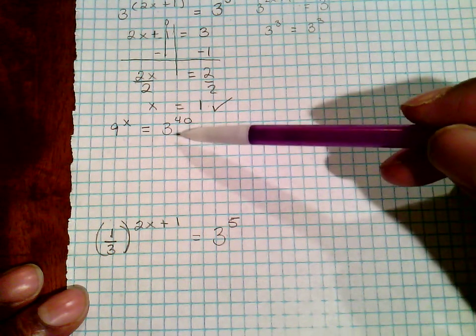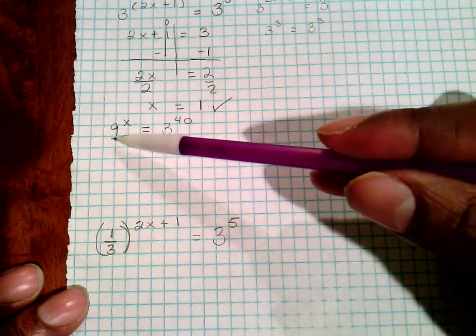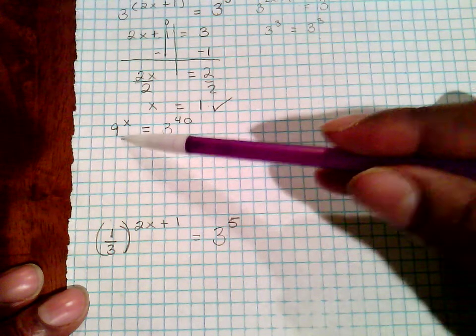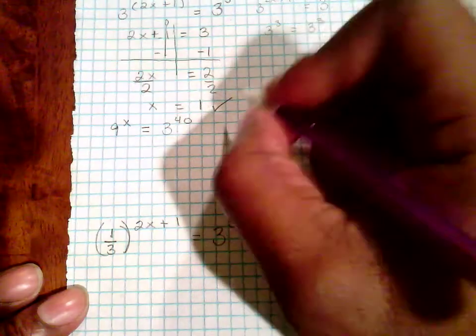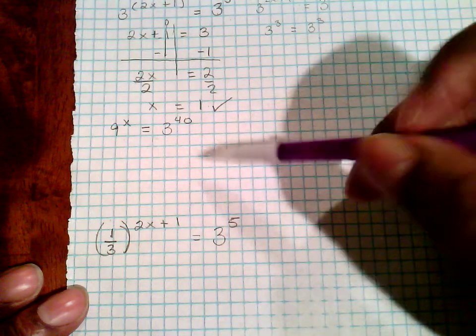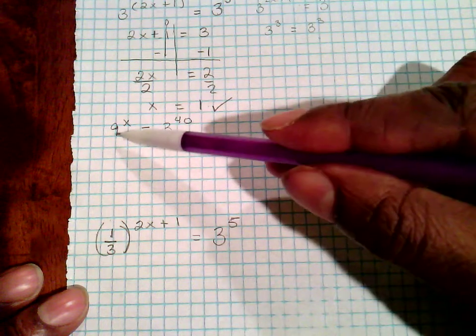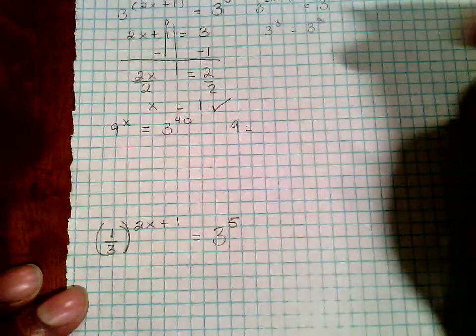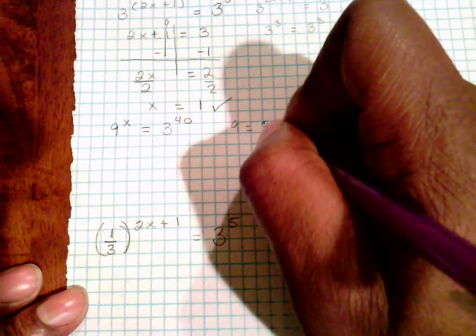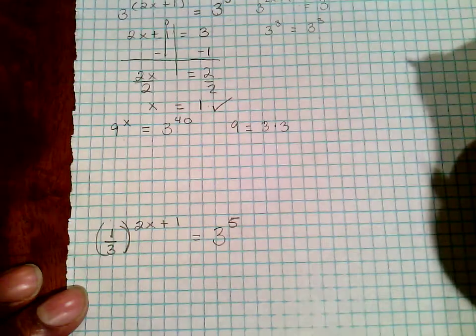And let's see if there's a connection between our bases 9 and 3. Well, one thing you may know, if we're talking about powers, is that 9 is equal to 3 times 3.